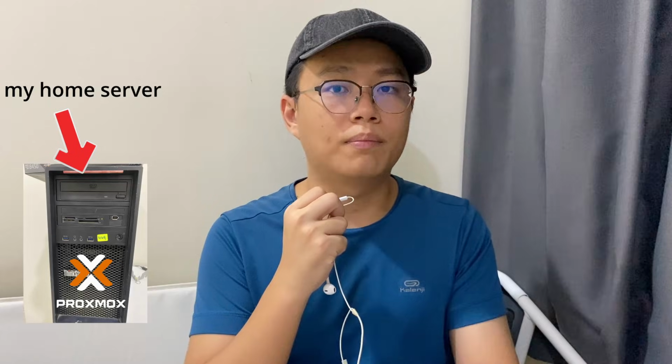To serve out the music files, I need software that works as a server. I decided to use Navidrome. It has all the basic functions and is easy to use. I have a home server running on Proxmox. I will use the Proxmox VE Helper-Script to install Navidrome. This script makes the process very easy. Let me start installing it.